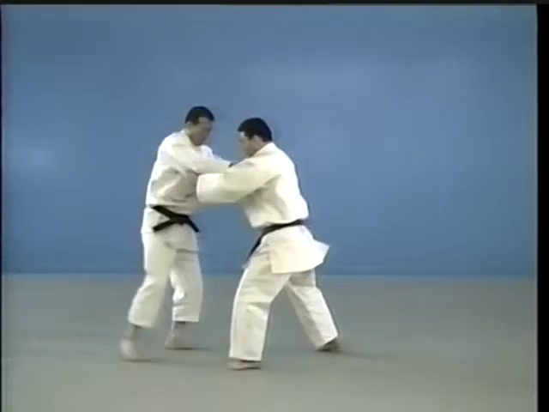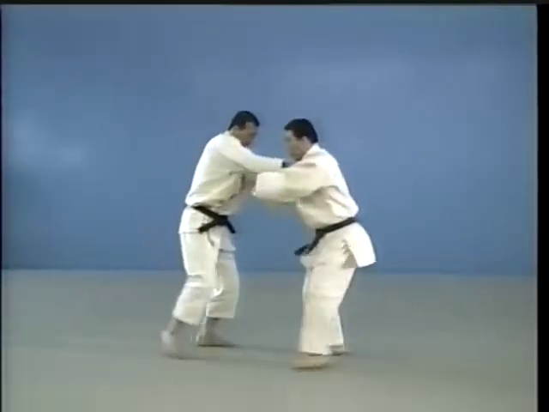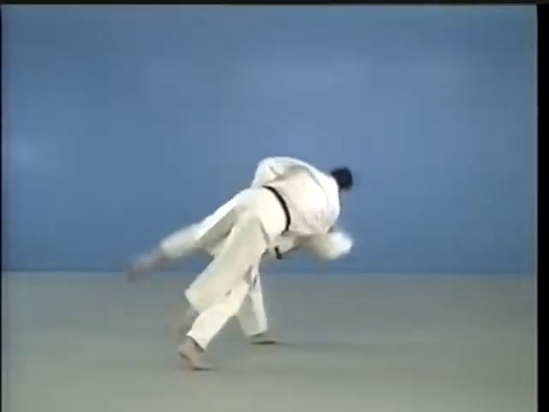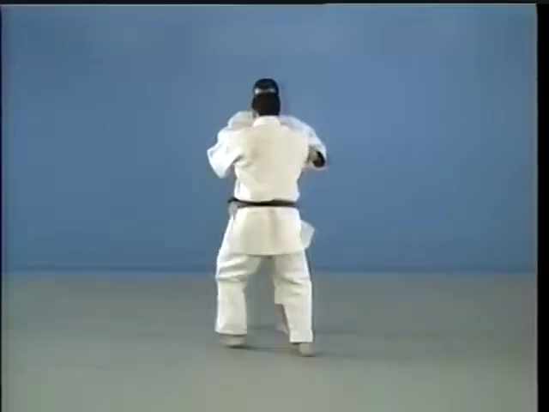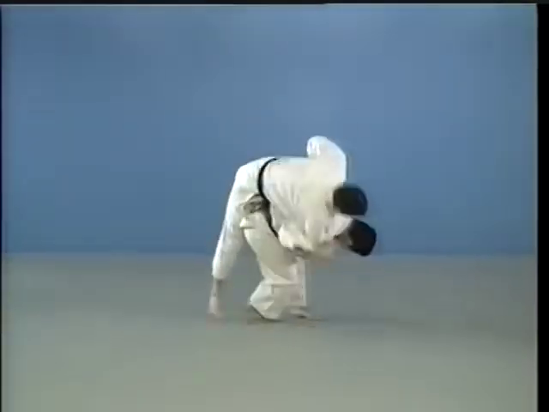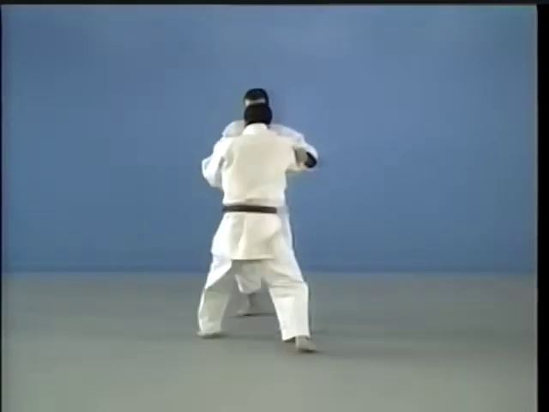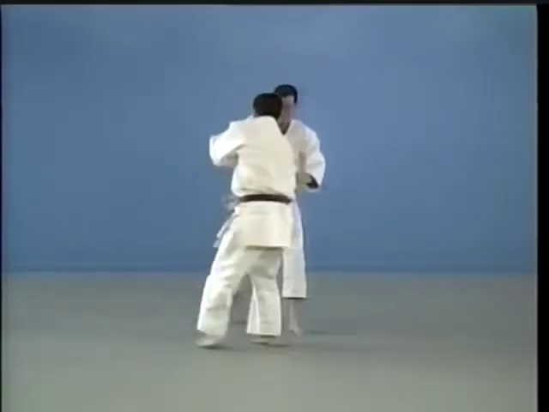When applying an Ippon Seoi-nage, you can also step out wide to the side of your opponent's right foot. An Ippon Seoi-nage applied as if wrapping your opponent's body around you.